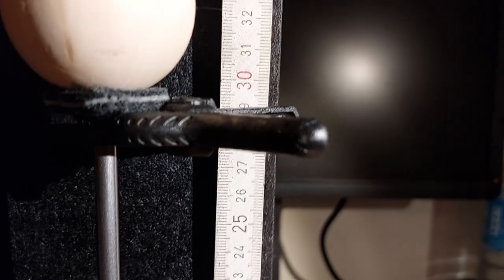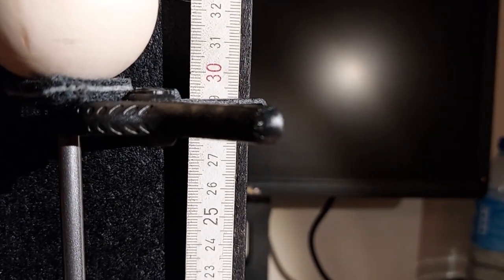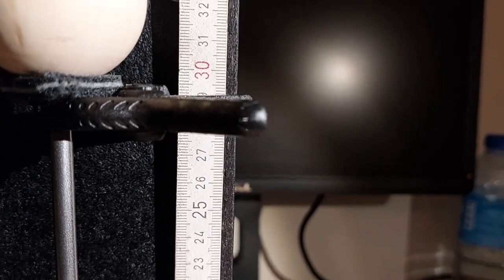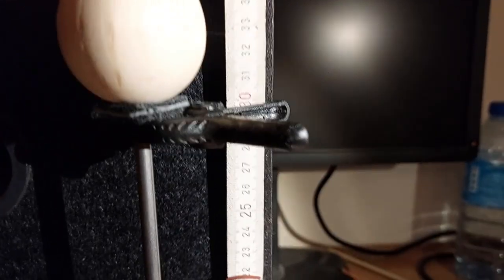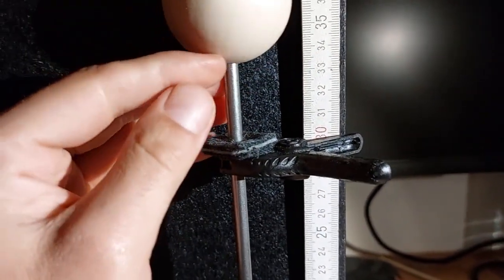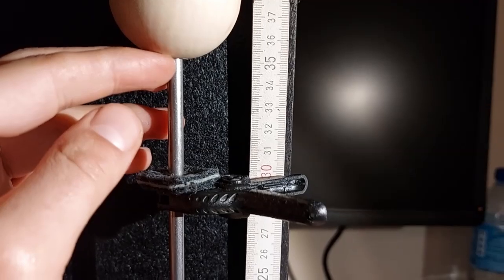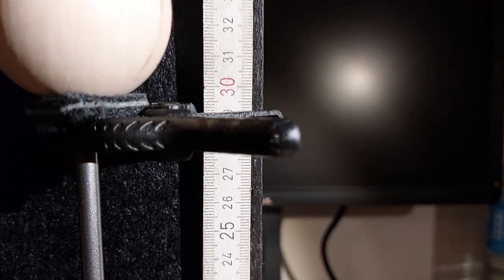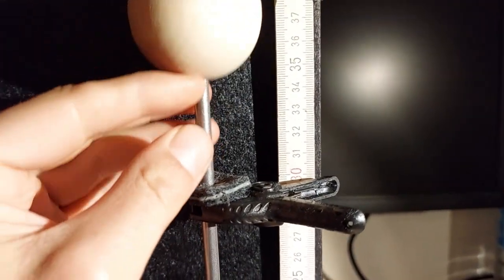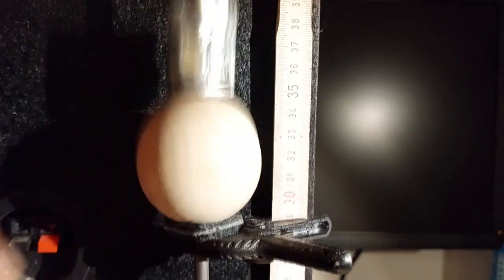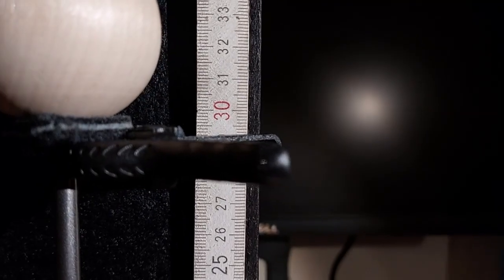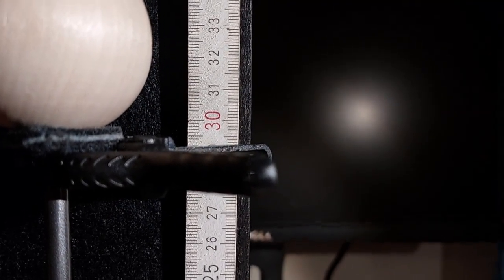Okay, the displacement is around 8 millimeters, as you can see. Hopefully, it's 8 millimeters. 5 centimeters, trial 2. Once again, around 8 millimeters of displacement. Right, so 5 centimeters, trial 3. Okay, and that's once again around 7 or 8 millimeters.